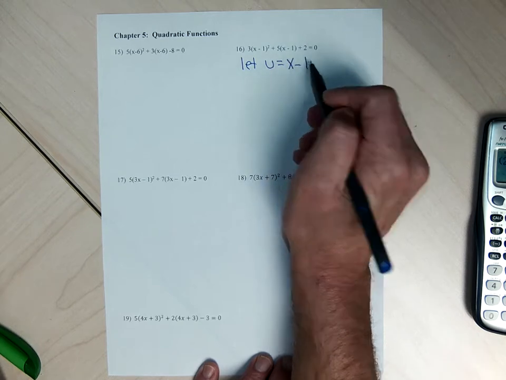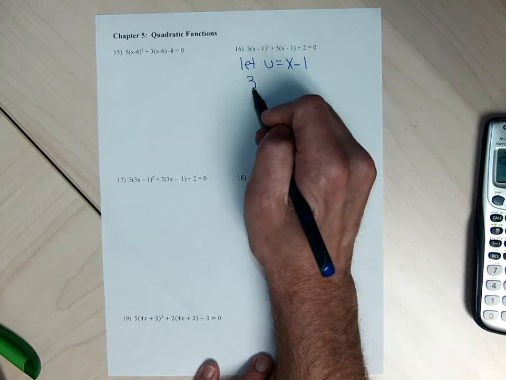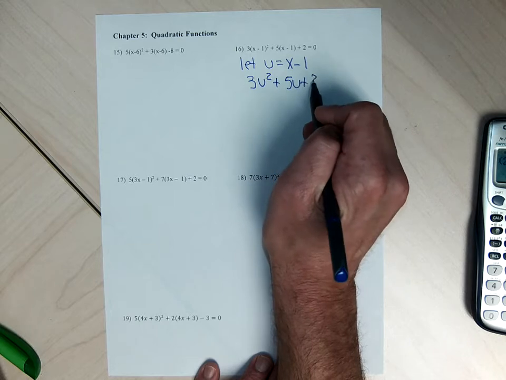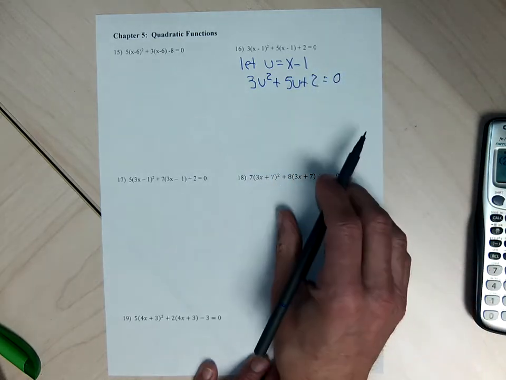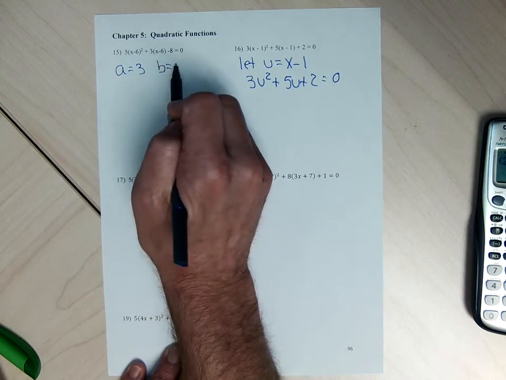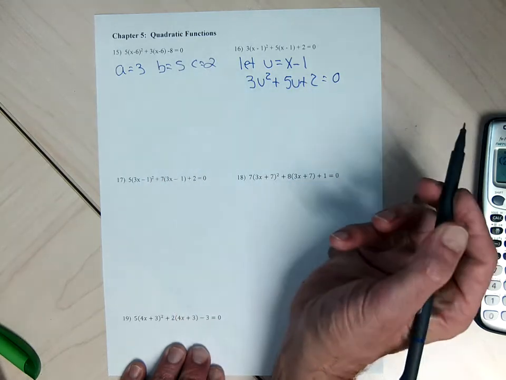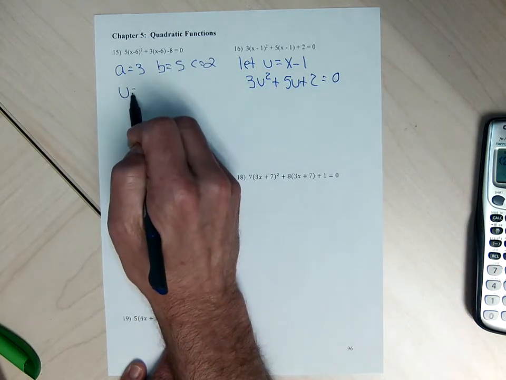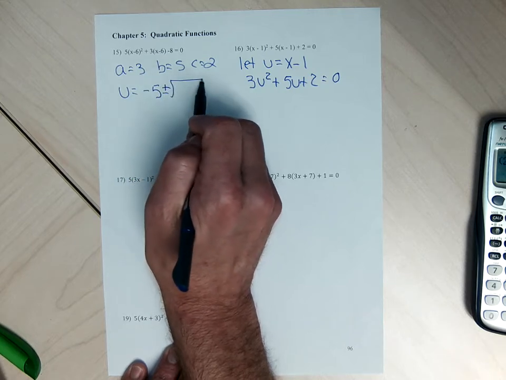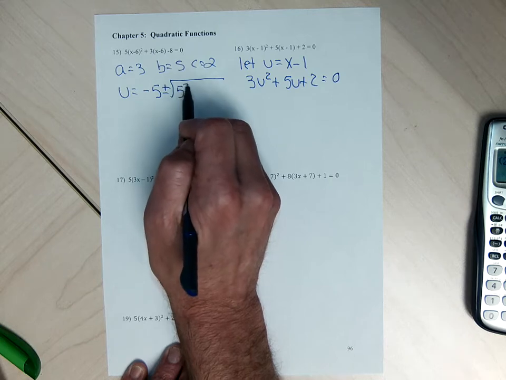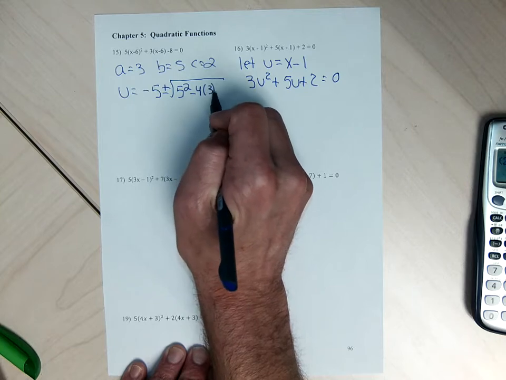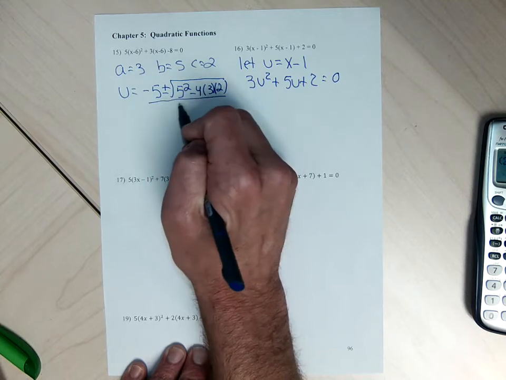So I'm going to let u equal x minus 1 and get 3u squared plus 5u plus 2 equals 0. I'm going to use the quadratic formula on this. I'm going to go a equals 3, b equals 5, c equals 2, because that's hard factoring. And I'm going to go u equals negative b, which is negative 5, plus or minus the square root of b squared. b's positive, so it doesn't need to be in parentheses, minus 4 times a times c, all over 2a.